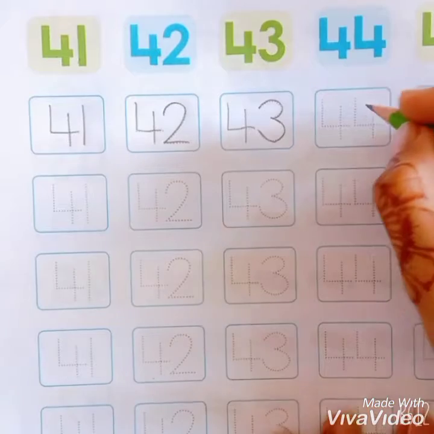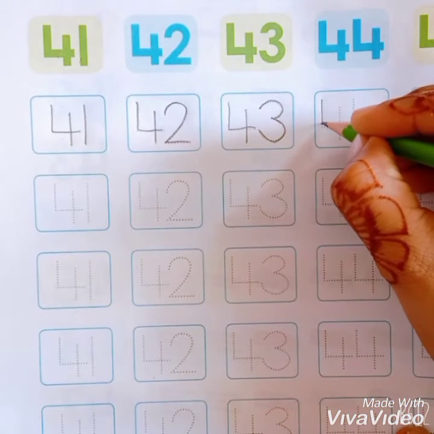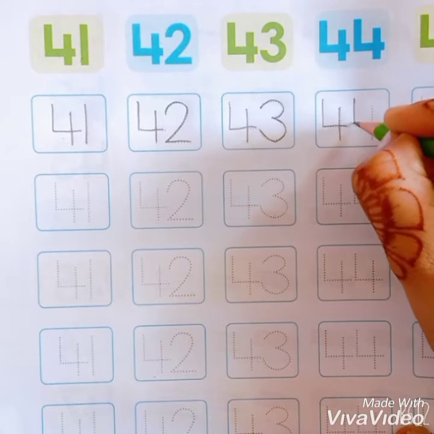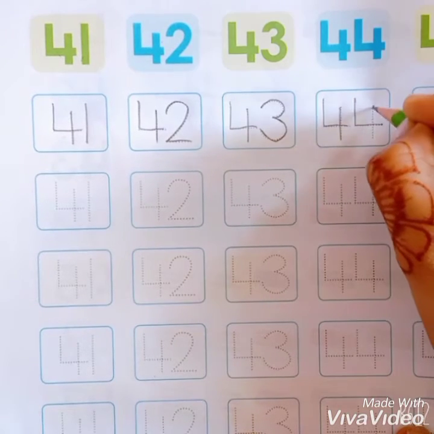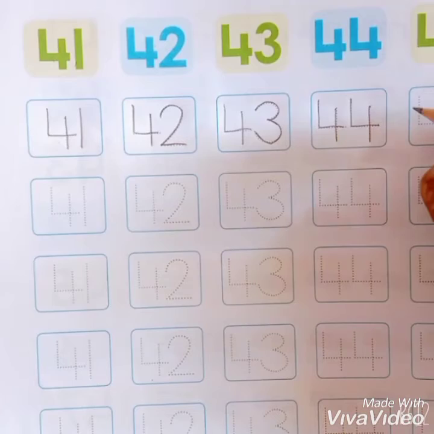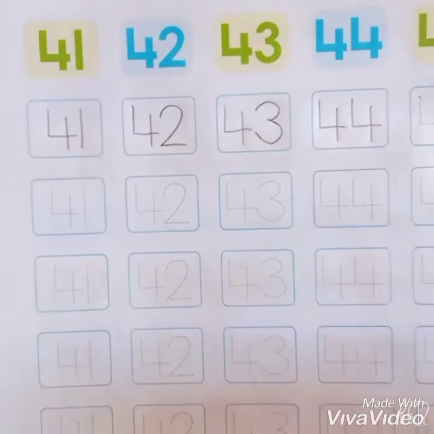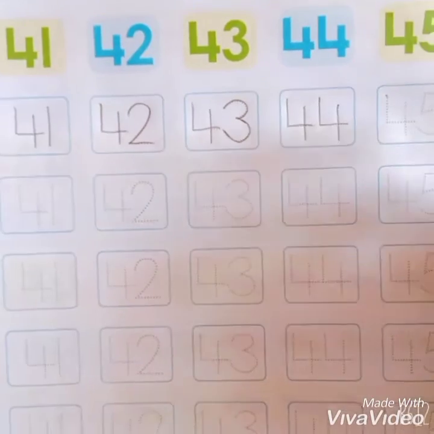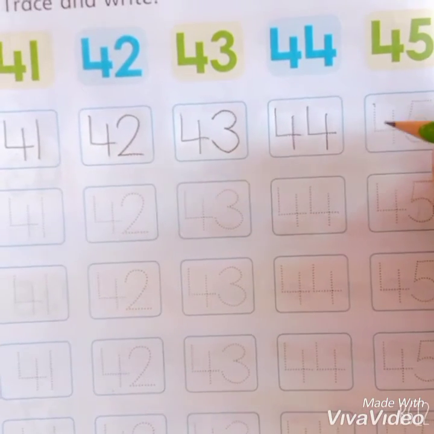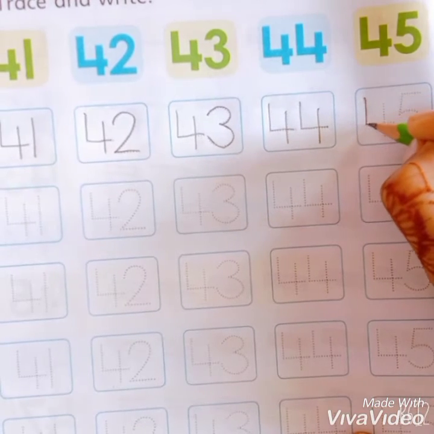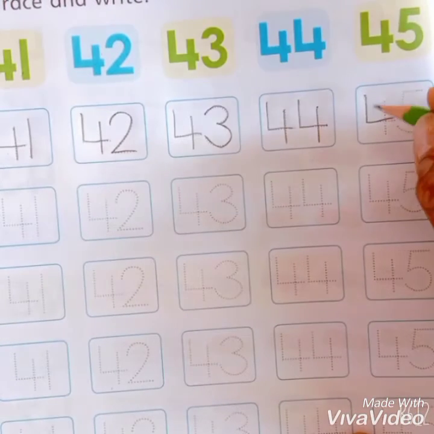44. Trace the 44 number on the page number 12. What comes after 44? 45. Trace the 45 number here. 45.